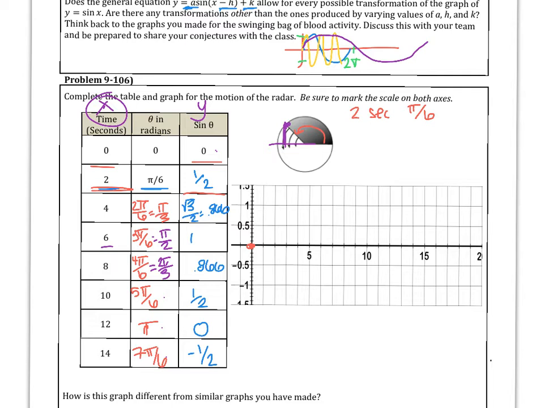At 2 seconds, we're at 1/2. At 4 seconds, 0.866. At 6 seconds, it's at 1. 8 seconds, 0.866. 10 seconds, 1/2. 12 seconds, 0.